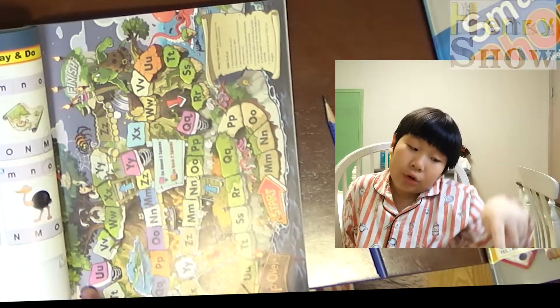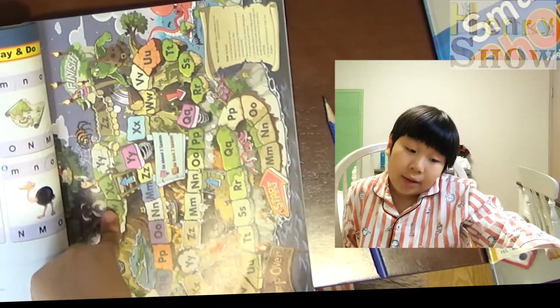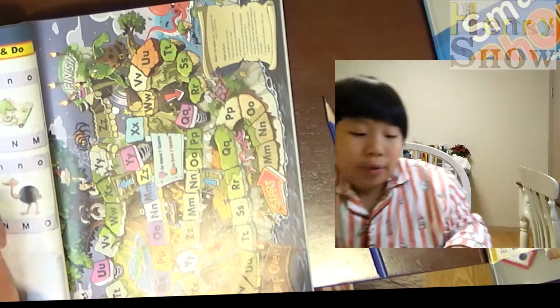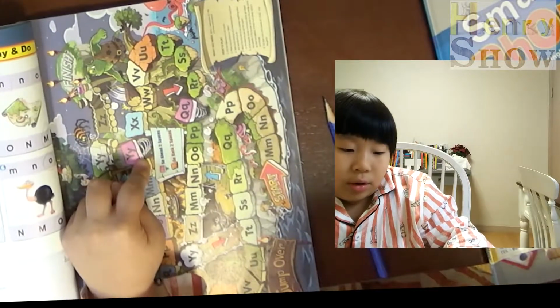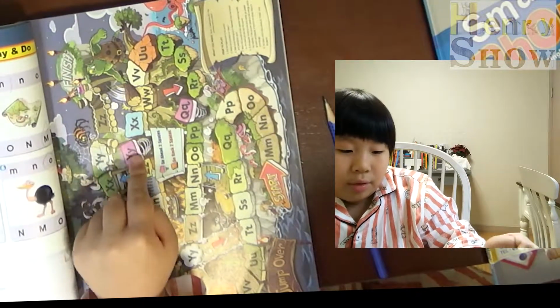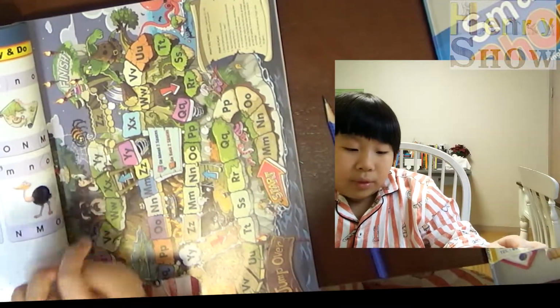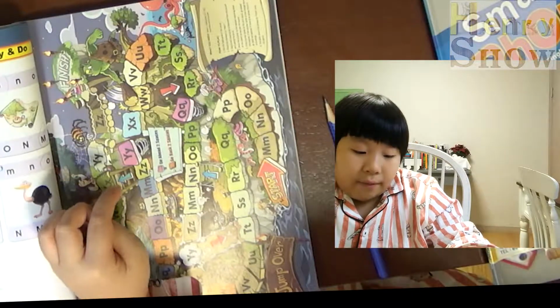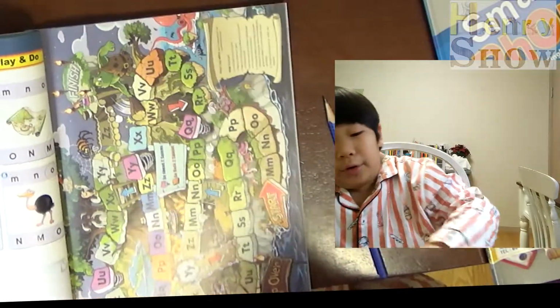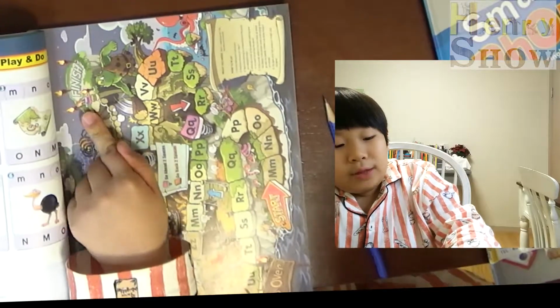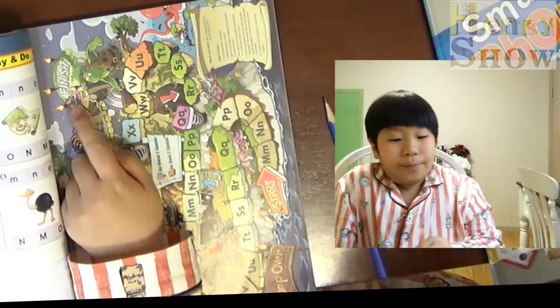But if you land on a pink stone, go forward 2 spaces. And if there's an arrow, you can go up. And if there's a down arrow, you have to go down there. Whoever gets to the finish wins. You have to save the little girl.